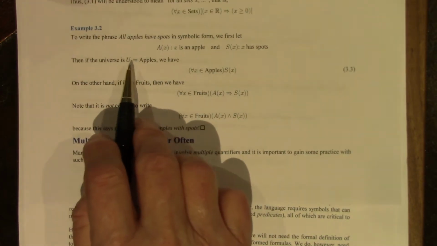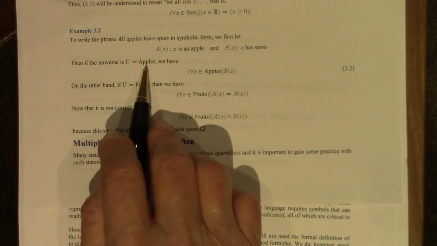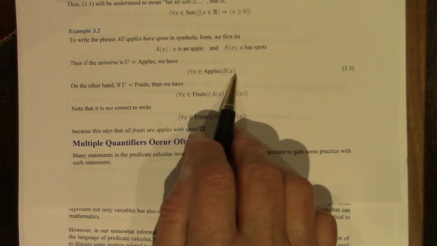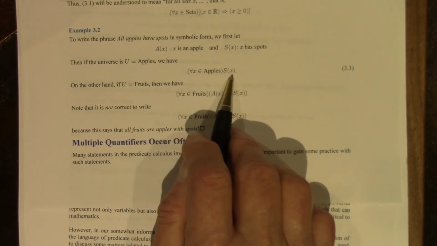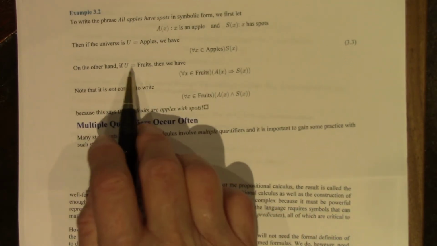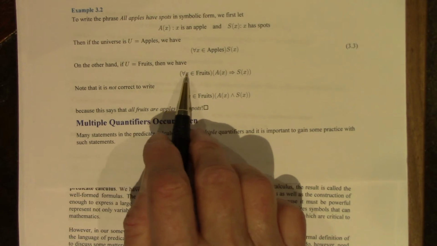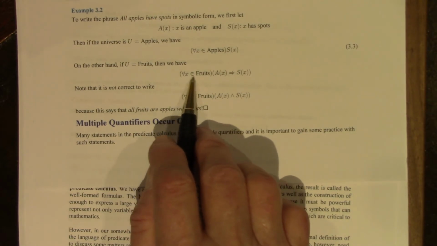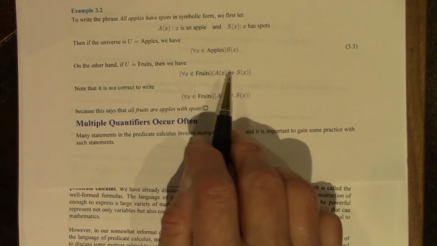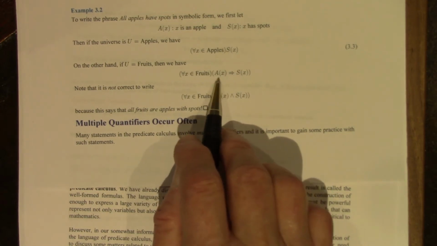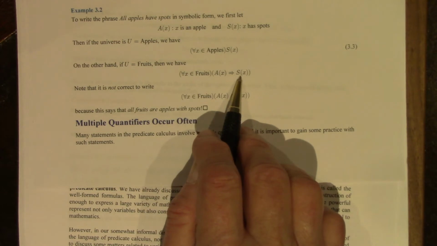Then, if the universe is the set of all apples, we can write for all x in apples, S of x, all apples have spots. If the universe is the set of all fruits, then we would have to write for all x in fruits, A of x implies S of x. If it's an apple, it has spots.